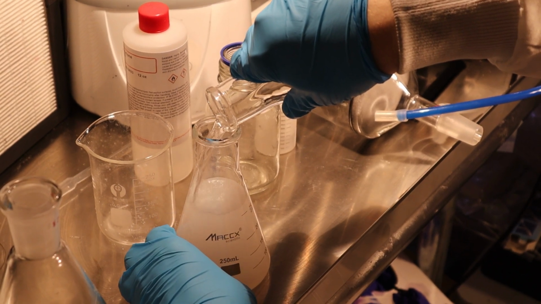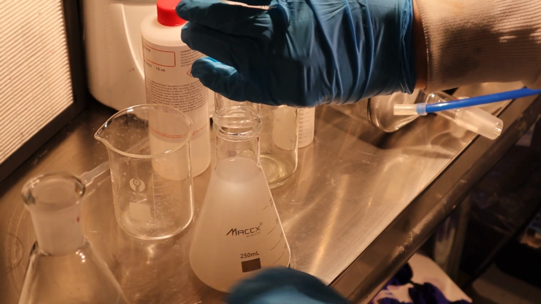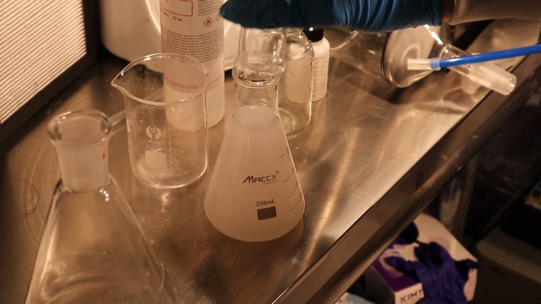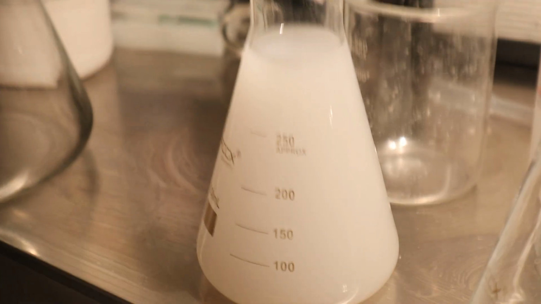Oh, yes! There you go. Look at that! Yeah! Nice. Streptomycin! Let's go. Look at that.